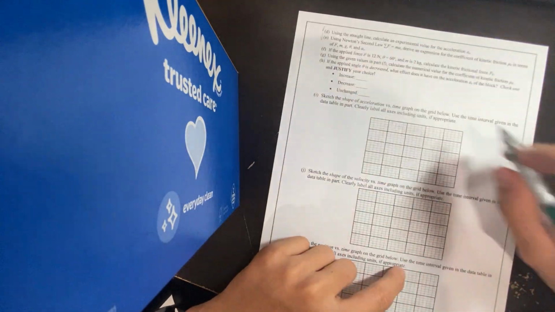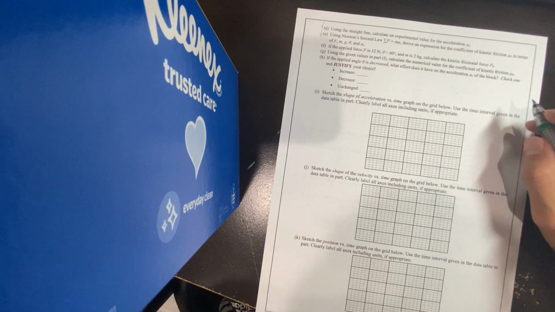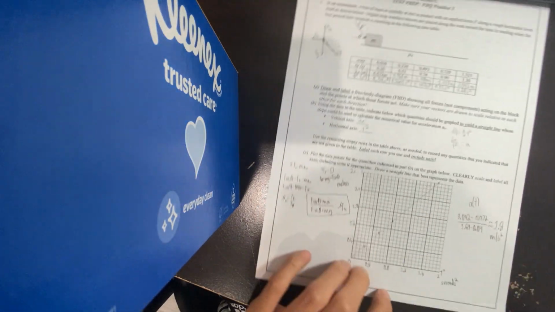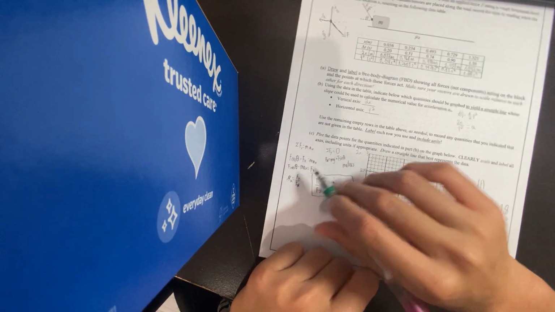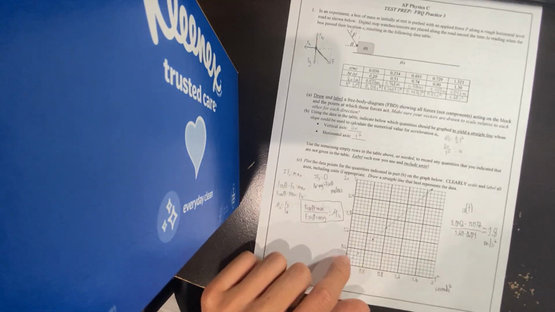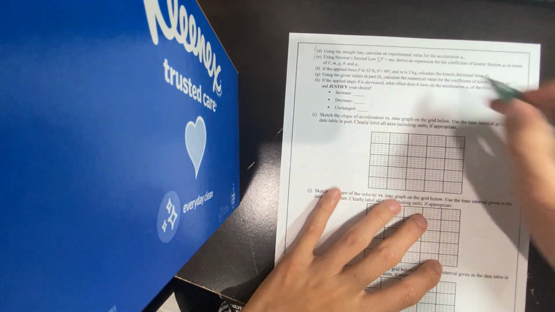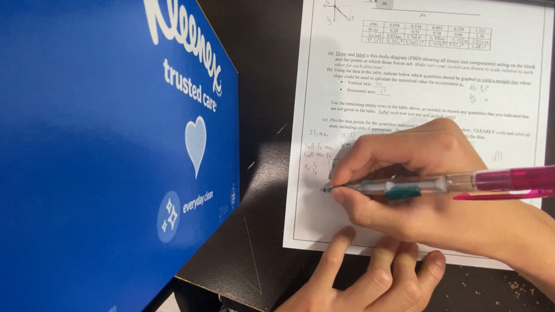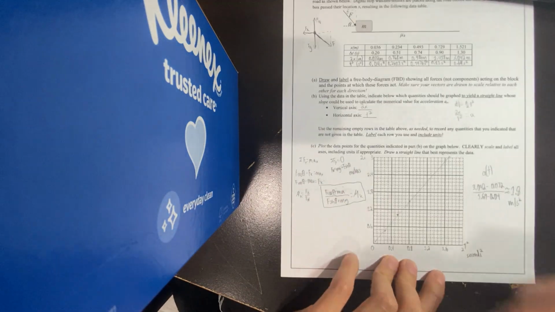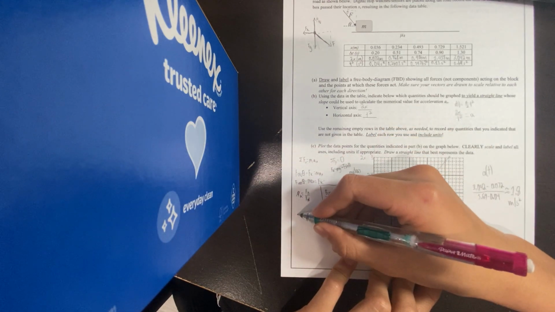Now we do F here. Is applied force, calculate the kinetic force of friction, Fk. So we have Fk here, and we're given the force, theta, and the mass. So since the mass is 2, I believe, just plug in all we know for Fk.